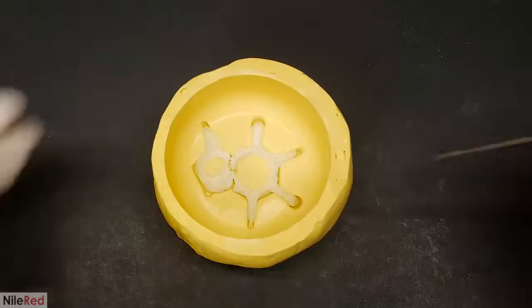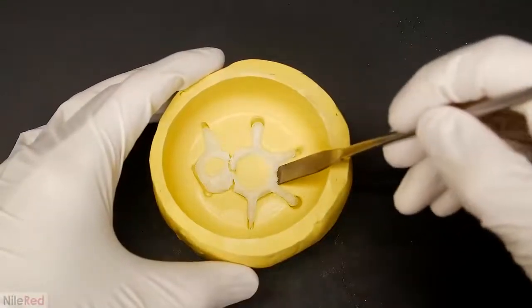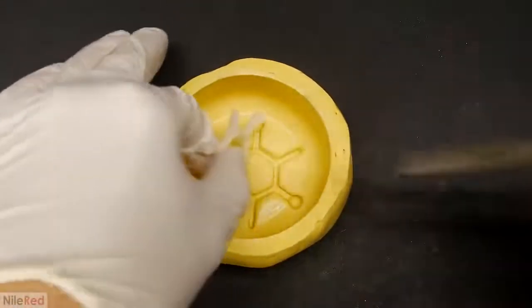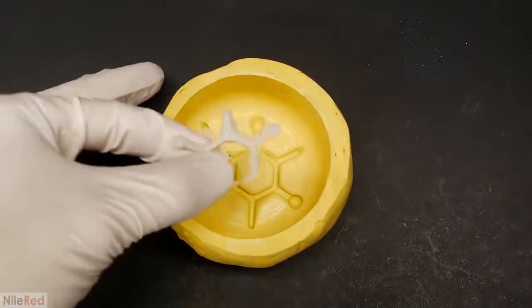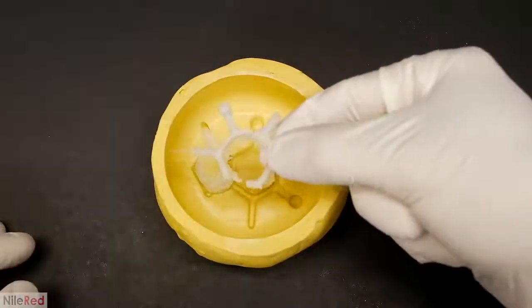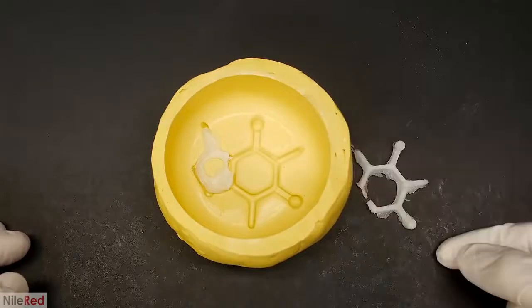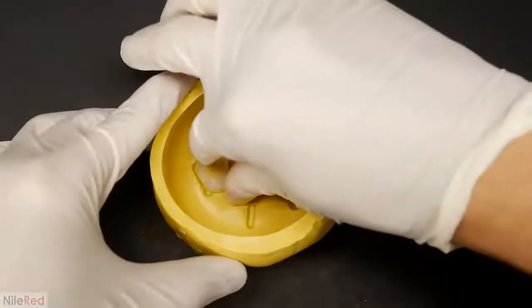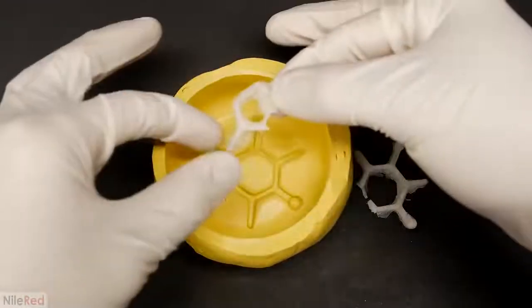I waited a couple days and then I went to demold the caffeine molecule, but I could immediately see it was a failure. As the solvent evaporated, everything contracted like we saw before, and since it was held in a confined space, it ended up cracking itself.